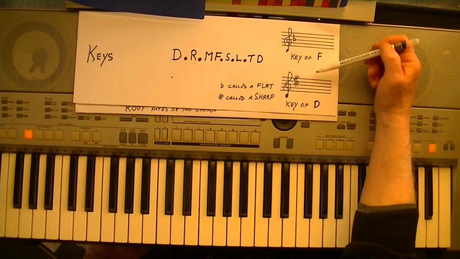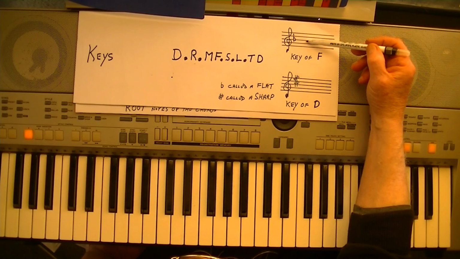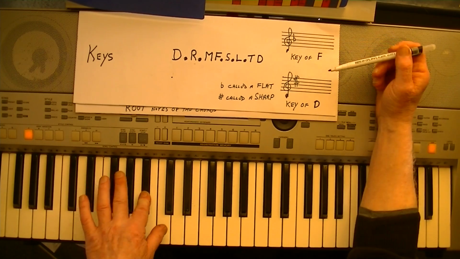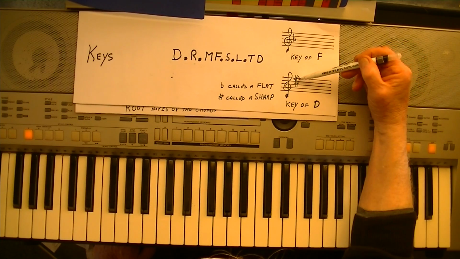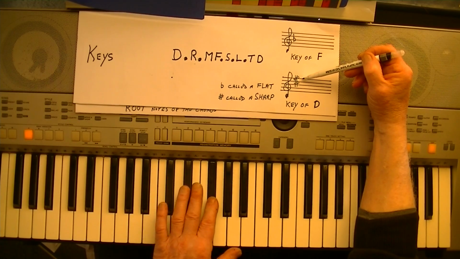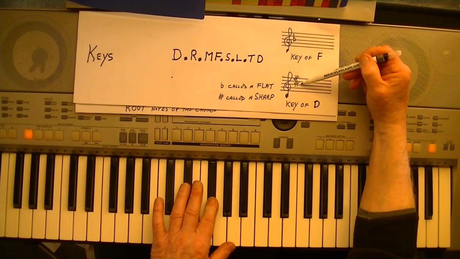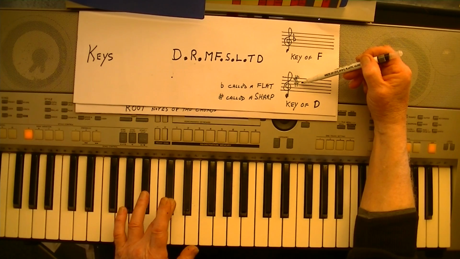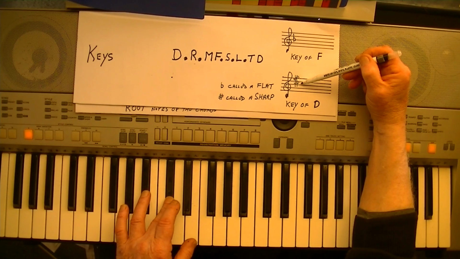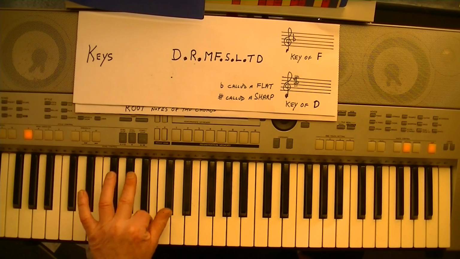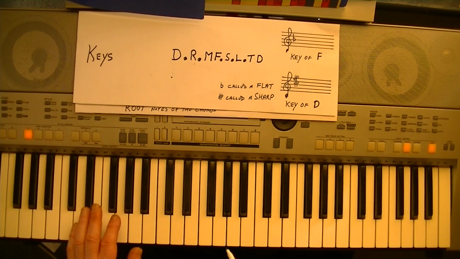So that means, going back to the key of F, any note you find on this line has got to be B flat. And any notes you find on this line have got to be F sharp. And any notes you find on this space have got to be C sharp. So going back to the key of D again, and then you've got your do, re, mi, fa, sol, la, ti, do.